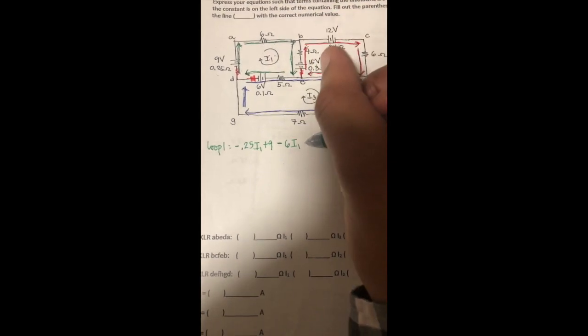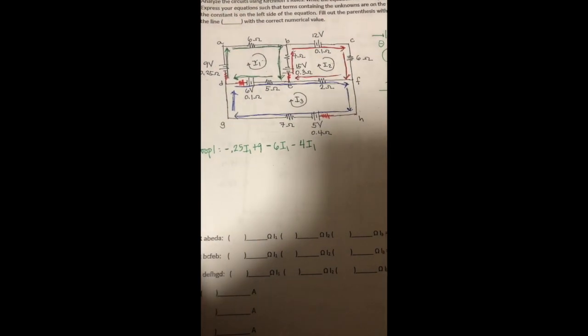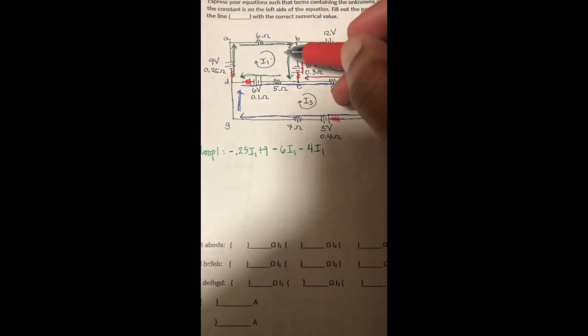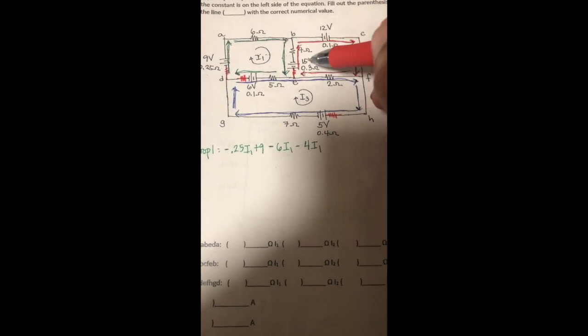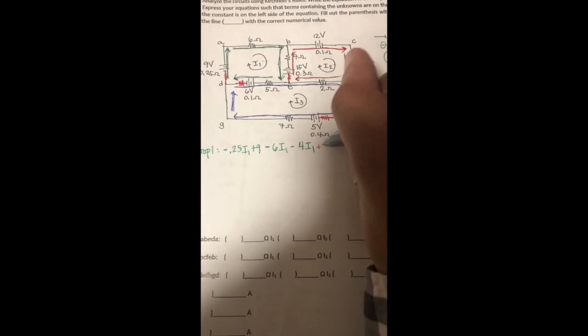So it's going to be minus 4 I1. But it also gets current from 2. And if I look, this arrow's going down, but if I look at loop 2, that loop's going up. So it's opposite direction.